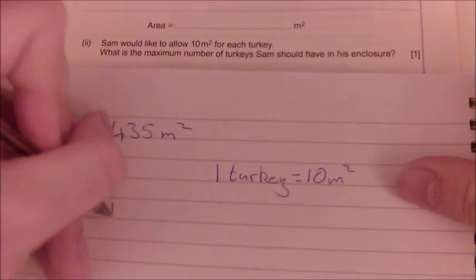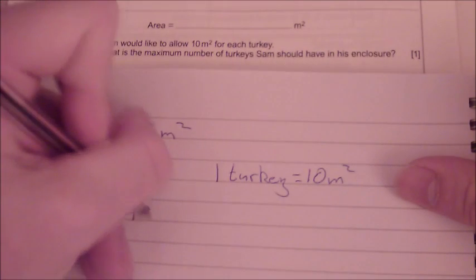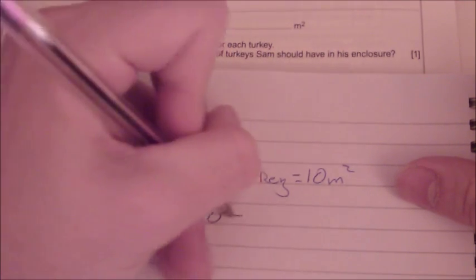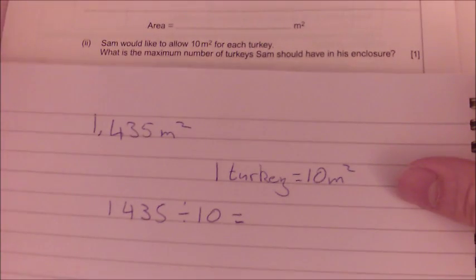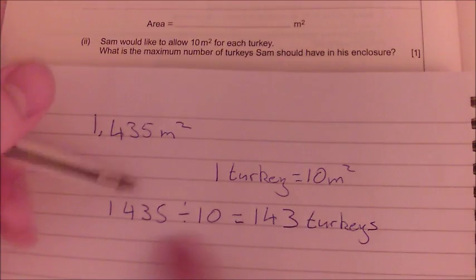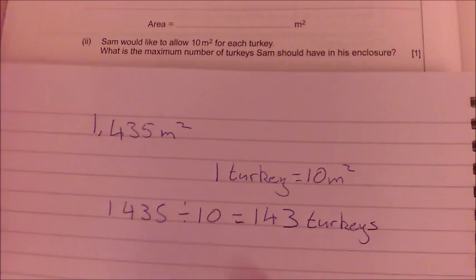So we simply divide 1,435 by 10, and we're left with however many turkeys were allowed, which is 143 turkeys. There'll be no room left over for the 144th turkey.